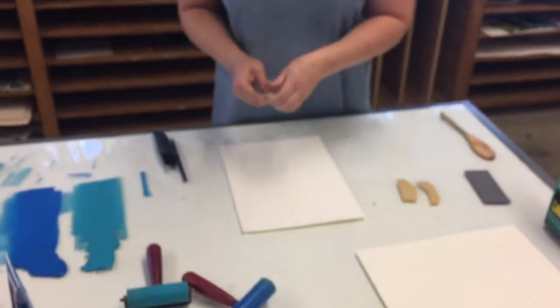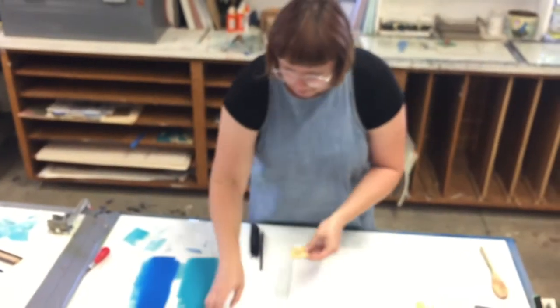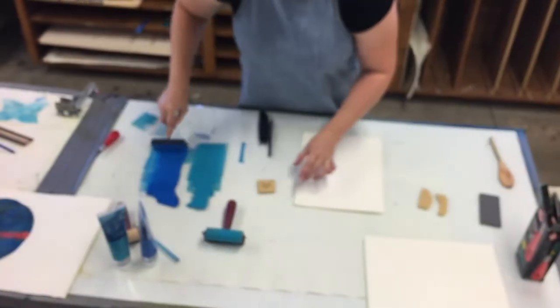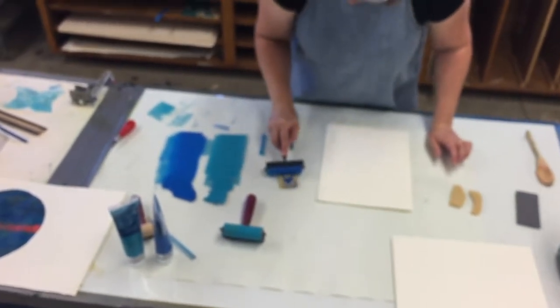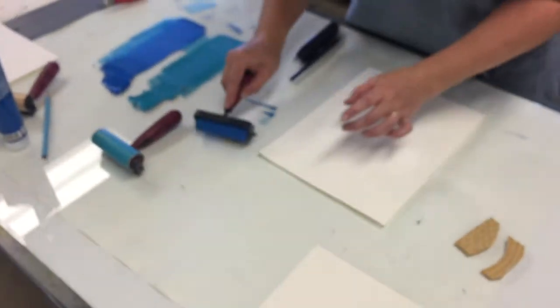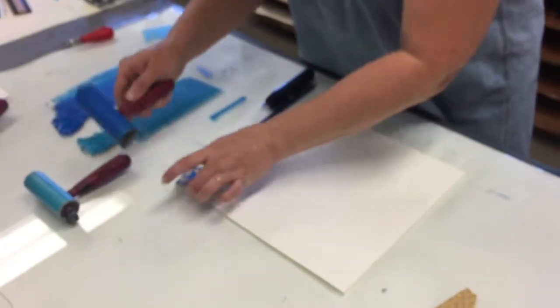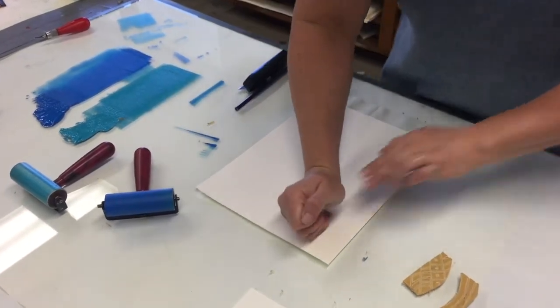So now I can take my stamp and I can roll the ink on it and place it down.